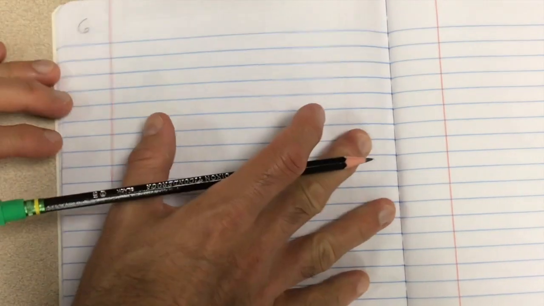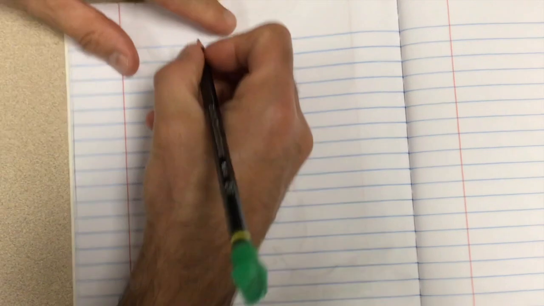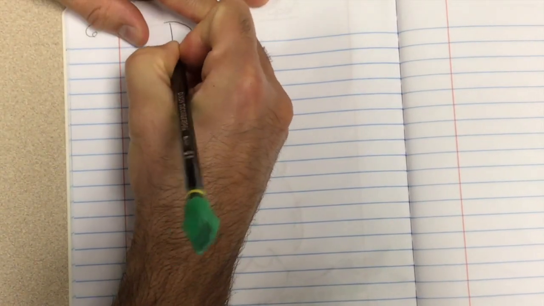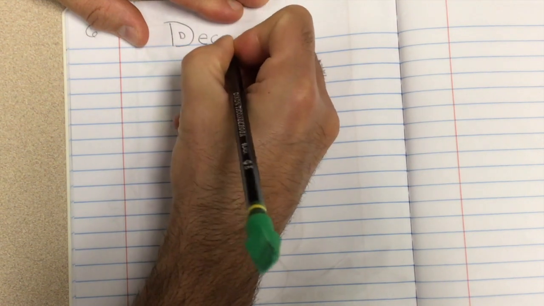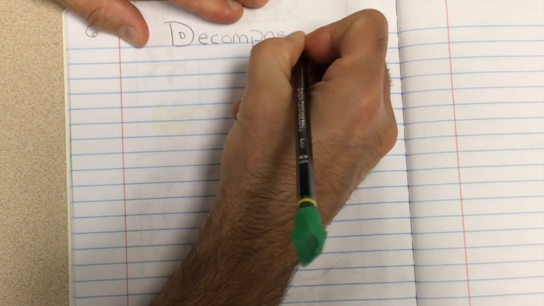I want you to go to the next available page in your science notebook because today we're talking about one of my favorite ecosystem concepts, decomposers. So on your next available page, whatever page that may be, at the very top we're going to make the title real simple. We're just going to call it Decomposers. These are decomposer notes.